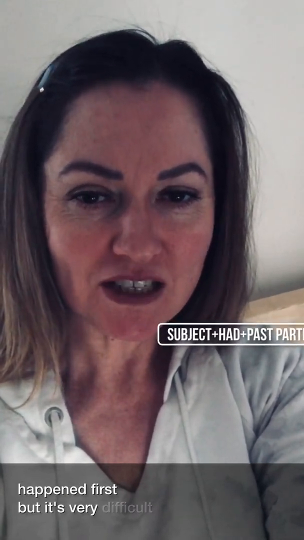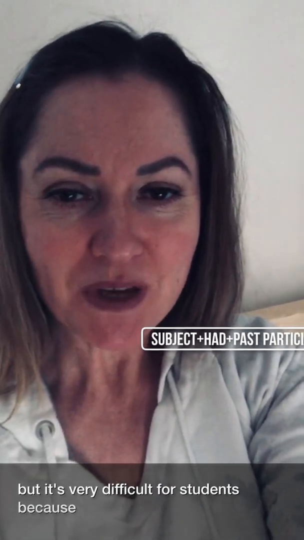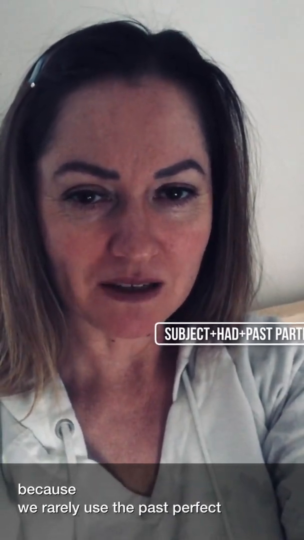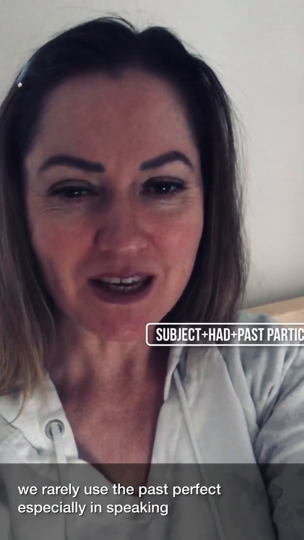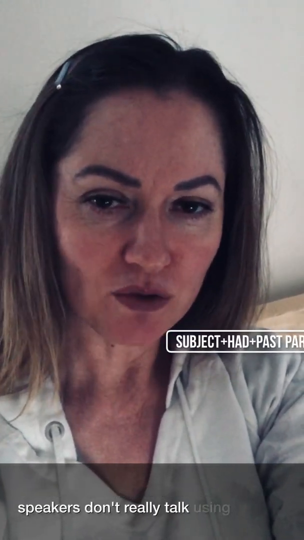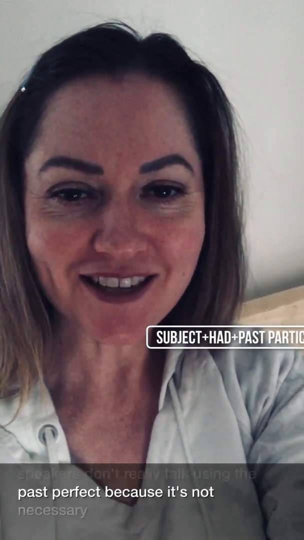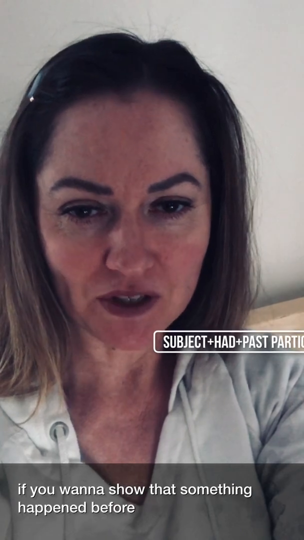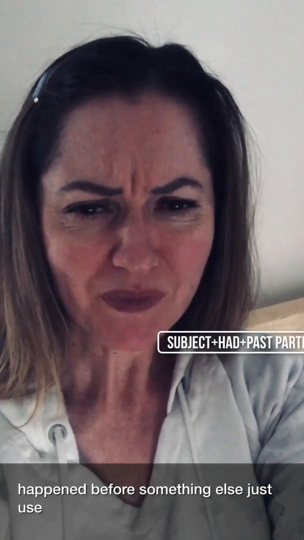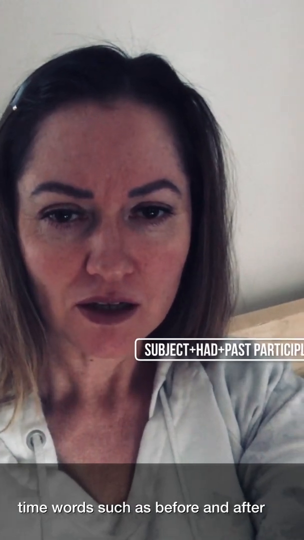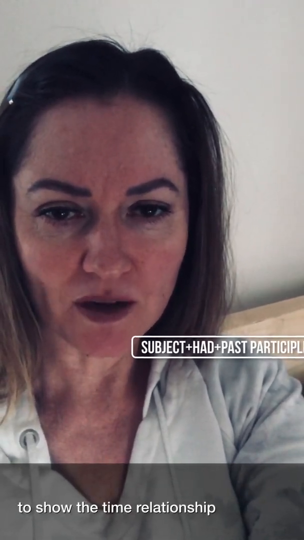But it's very difficult for students because we rarely use the past perfect, especially in speaking. Native speakers don't really talk using the past perfect because it's not necessary. If you want to show that something happened before something else, just use time words such as before and after to show the time relationship.